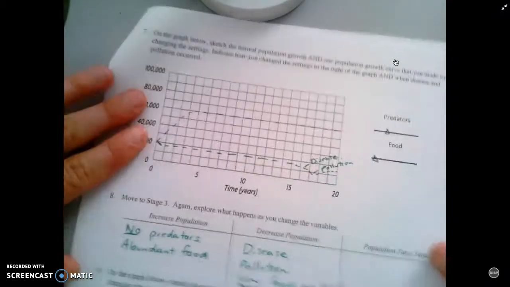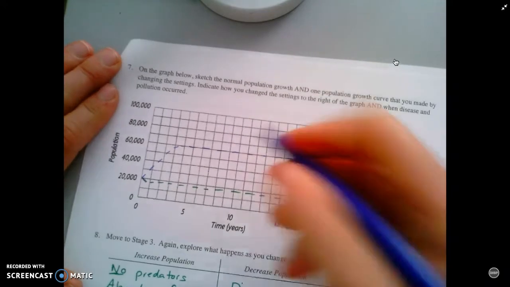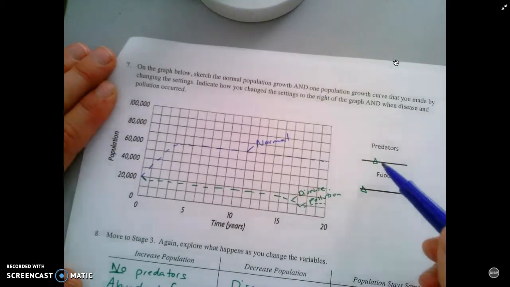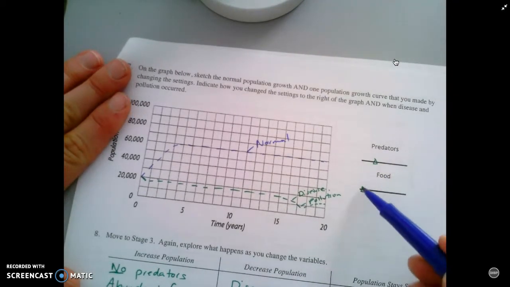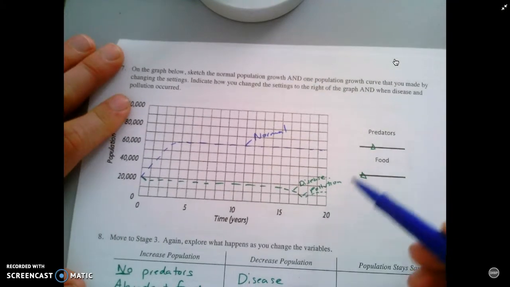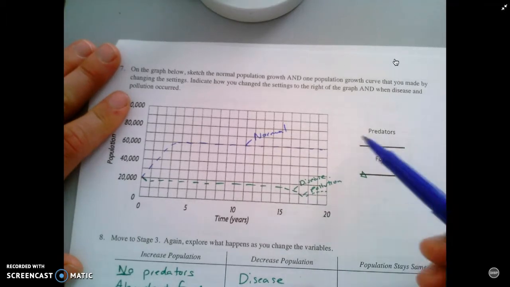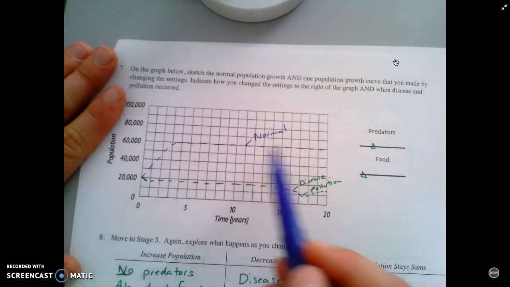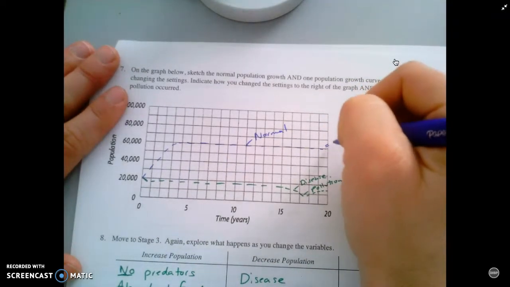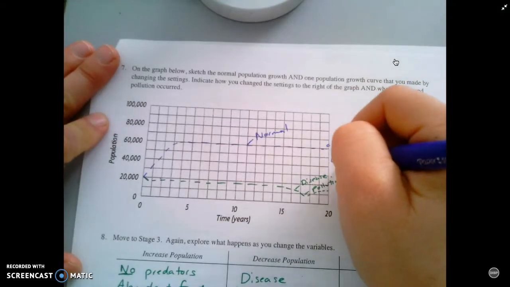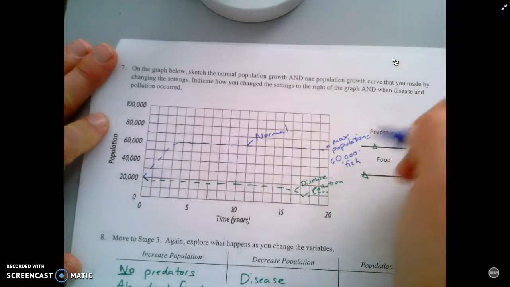When we flip, we see our normal line. Here, this is normal. And then I changed settings. I think what I did is I just decreased the amount of food available. You can double check when you get to it. I saw that in the situation where there was some food available and there were some predators, our max population would be equal to 60,000 fish. So this would be this maximum population.